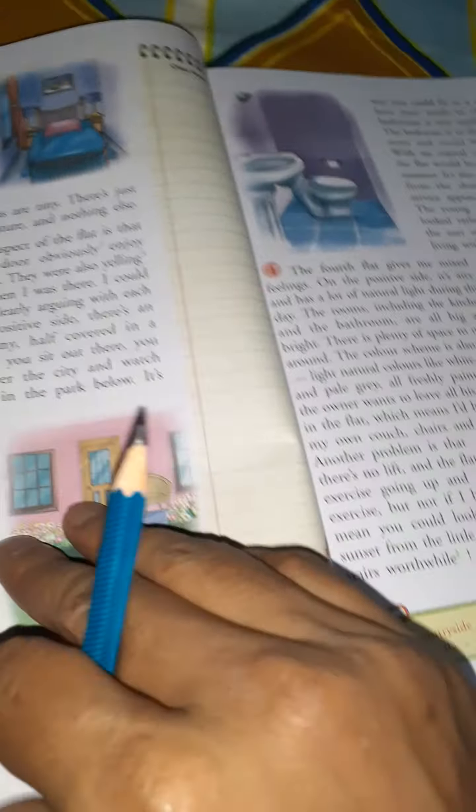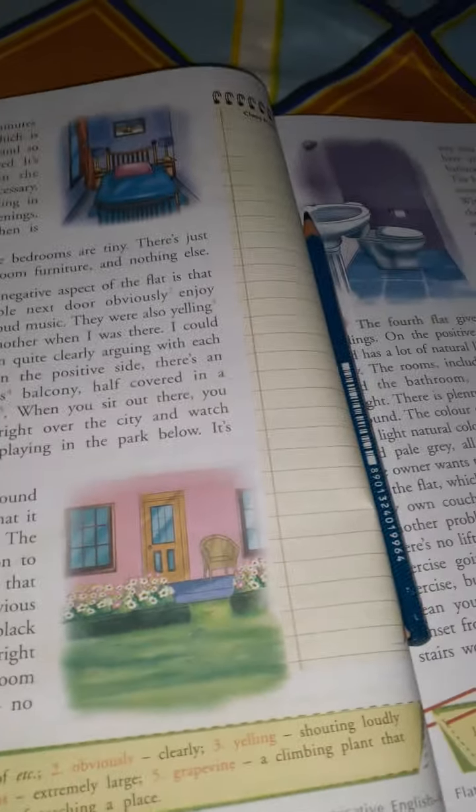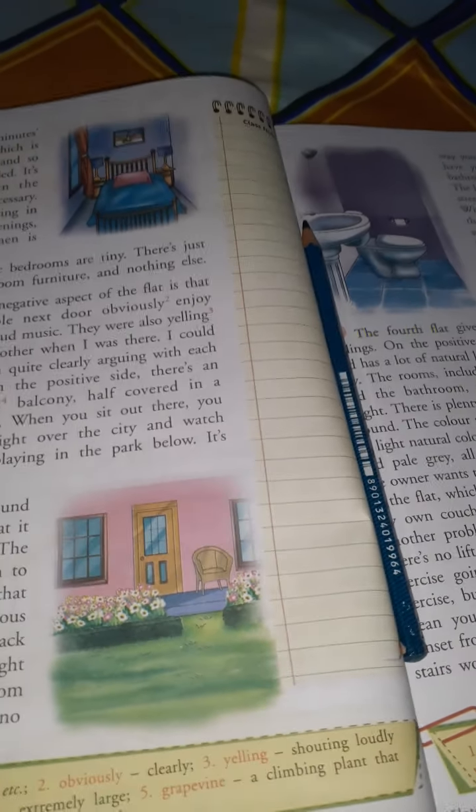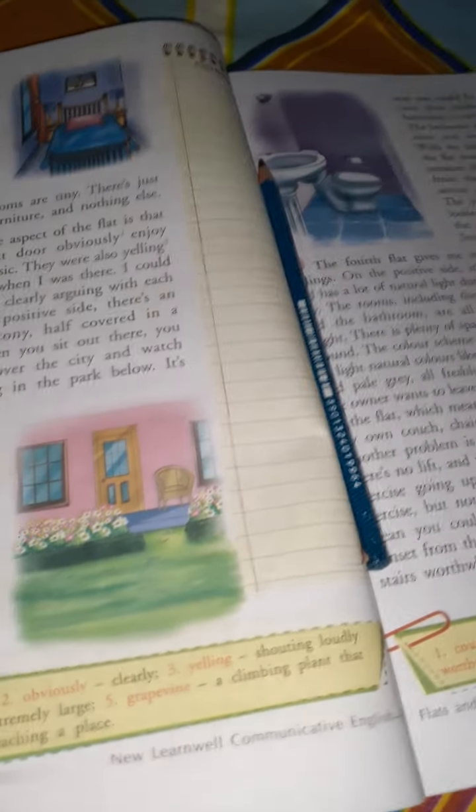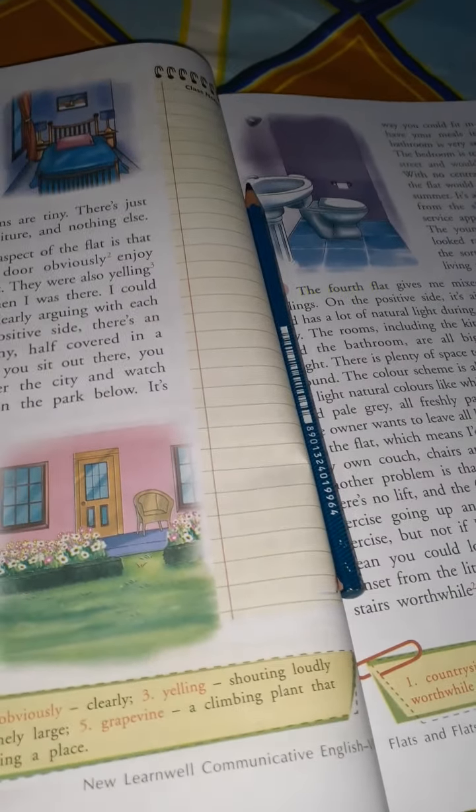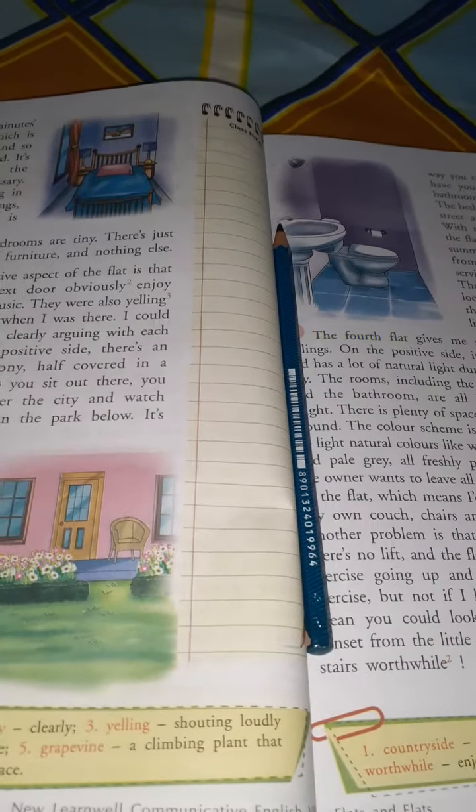So what was she telling? She was telling that the flat is on the third floor, and it has a very good design with a security system and nice cameras, and it is a very silent place during the morning, but she doesn't know what happens in the evening.